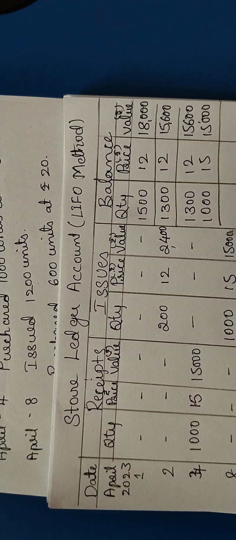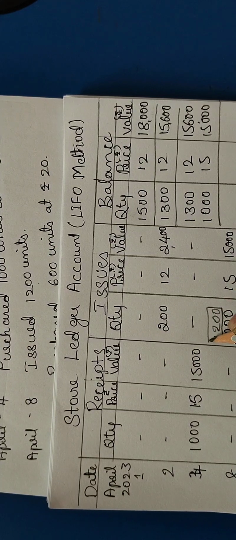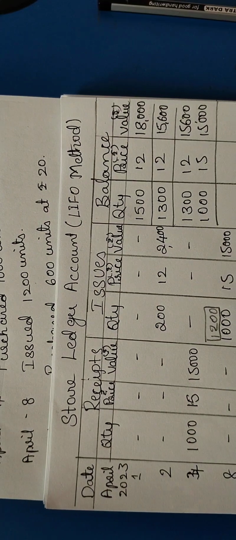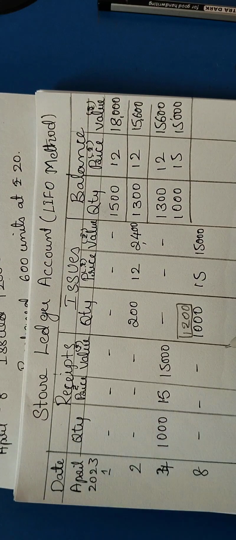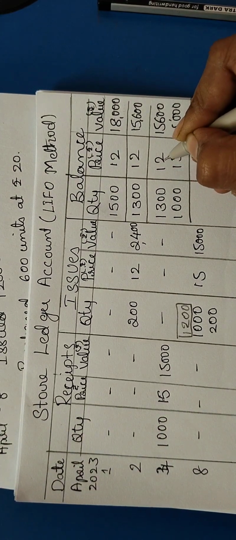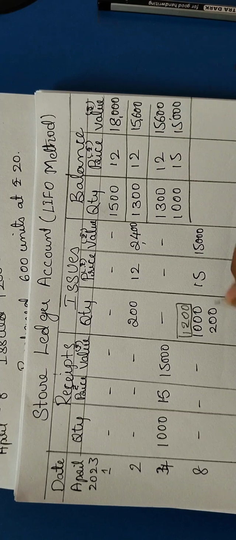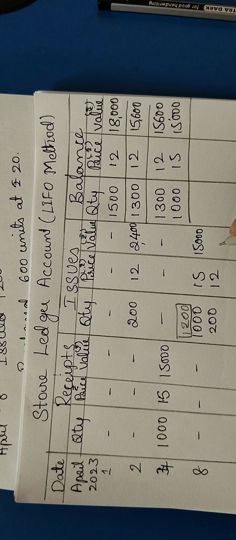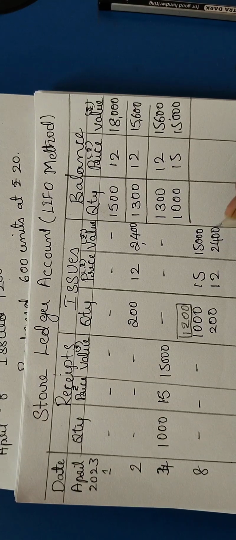15,000. What was the remaining balance? We need to issue totally 1200 units. Out of 1200, issued 1000. The remaining balance is 200. I'm issuing from this. The price I'm going to take is the latest one, 12. This 1012. 200 into 12 is 2400.